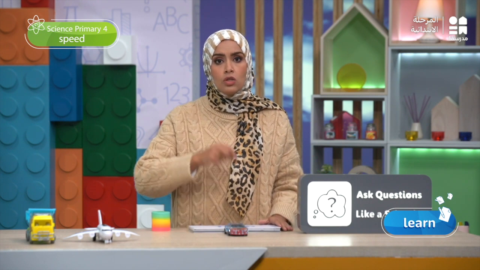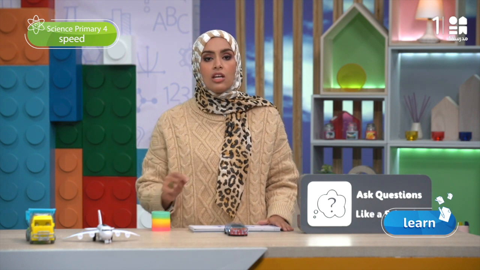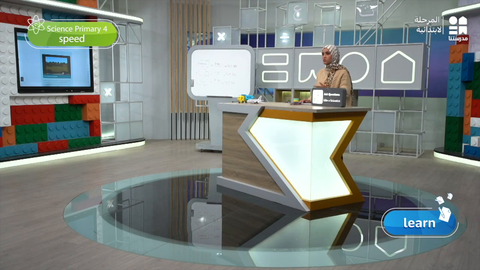What amount of energy does the cheetah need to start running from 0 to 96.5 km per hour? How does a cheetah being lightweight help it run fast?